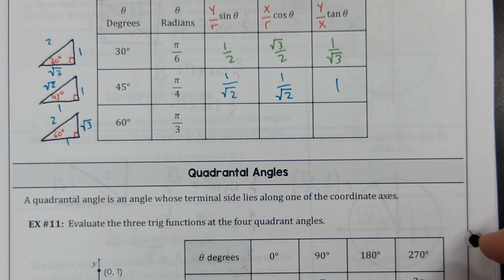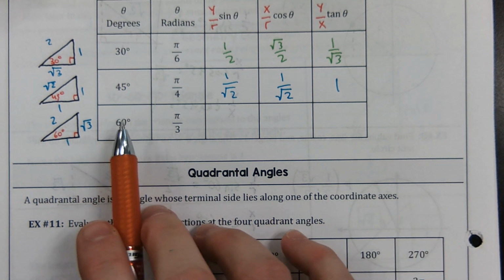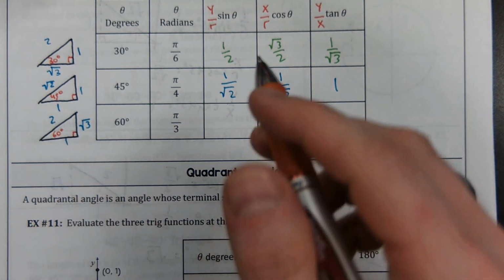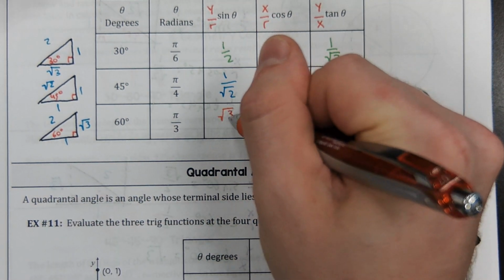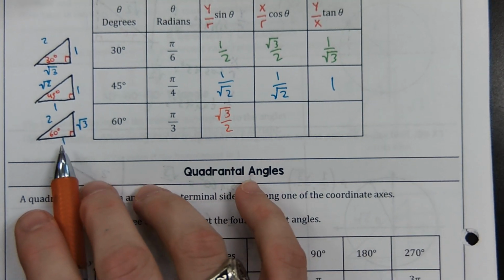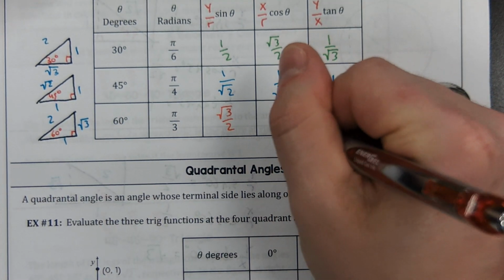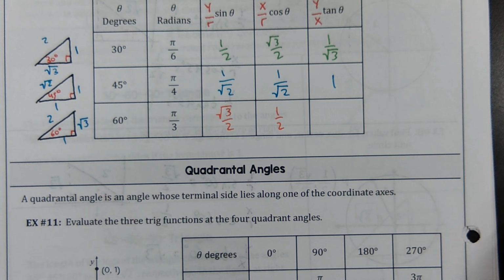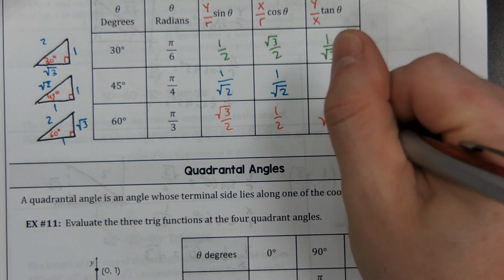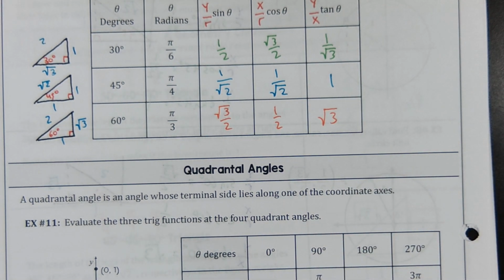In the last triangle, 60 degrees, sine is y over r, root 3 over 2. Cosine is x over r, 1 over 2. Tangent is y over x, root 3 over 1. Ta-da!